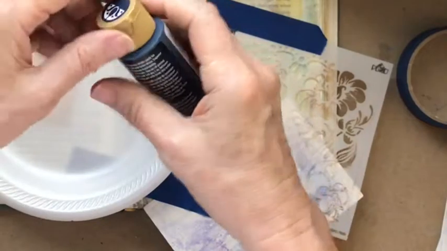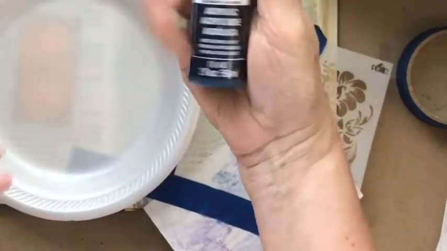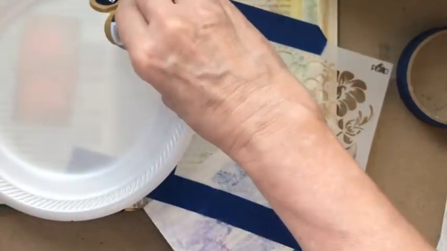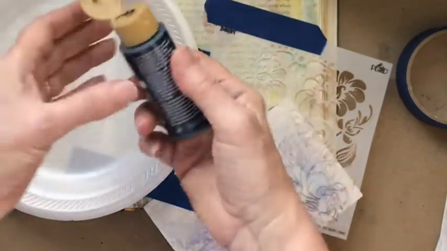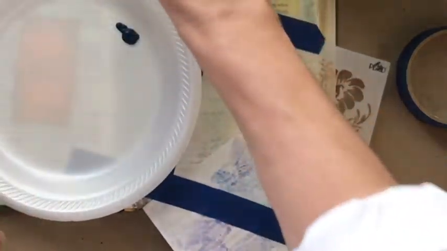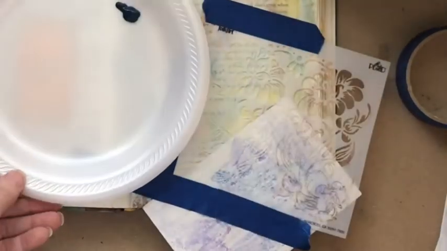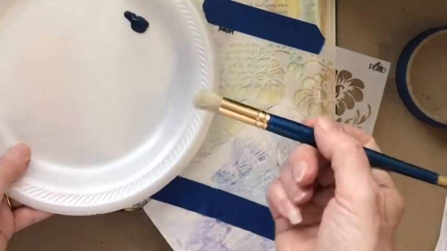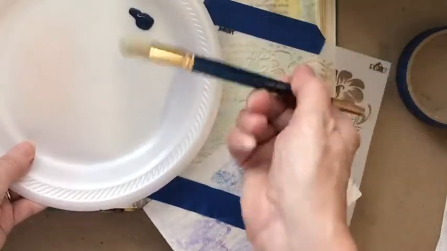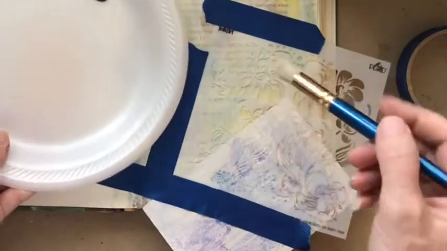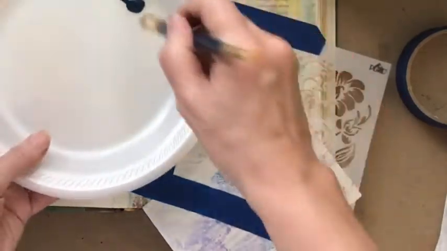So again, remember, always shake your paints up. And I am using for this one a navy blue. It's one of my very favorite colors by Folk Art. And I should mention that I am a Folk Art ambassador, so you will always see me using a lot of their items, and they're very nice to me and provide me a lot of things to play with. So that's my disclosure part.